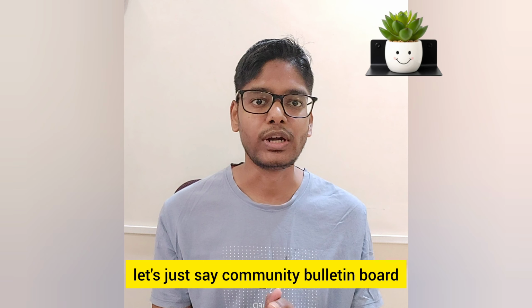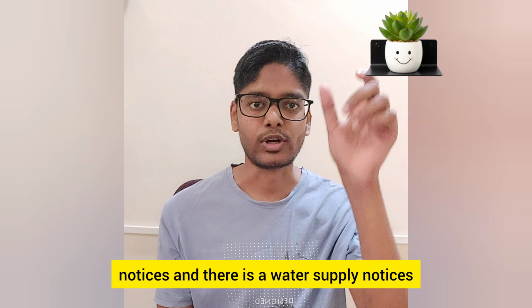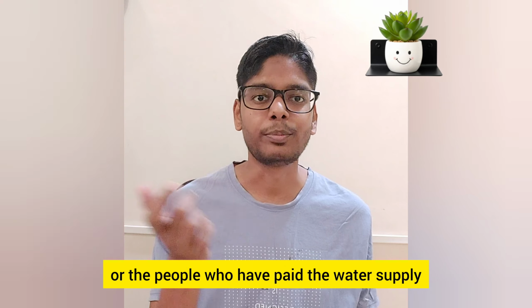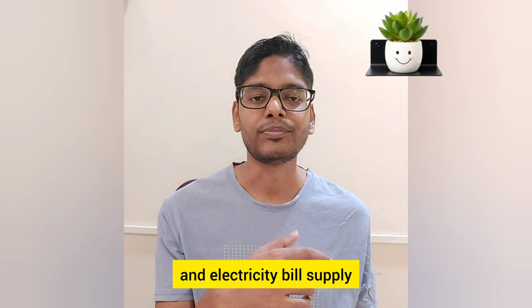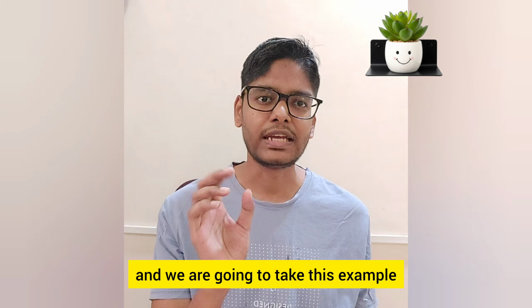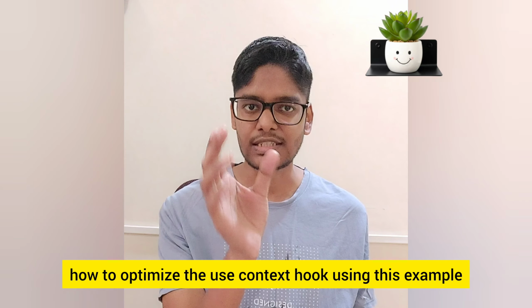Coming to the context example, we are going to understand it using the example of a society community bulletin board, where there are electricity supply notices and water supply notices. The billing information, or the people who have paid the water supply and electricity bill, is shown on the bulletin board, and we are going to use this example to understand how to optimize the useContext hook.